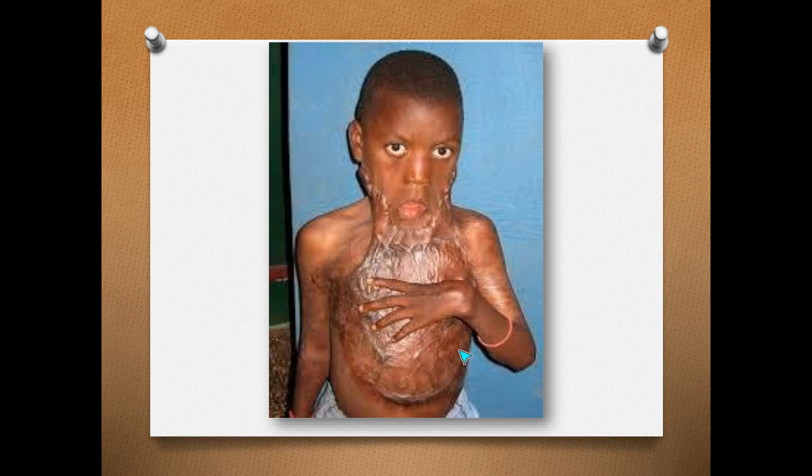Here, this is hypertrophic scars and keloid formation like this. You can just imagine the difficulty of this patient in dealing with normal life activities like eating, for example. Okay.